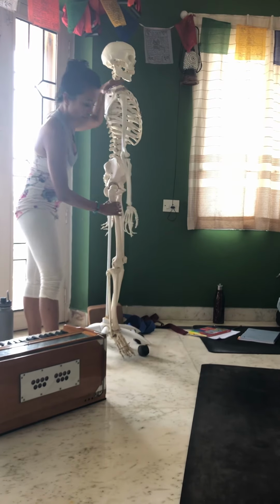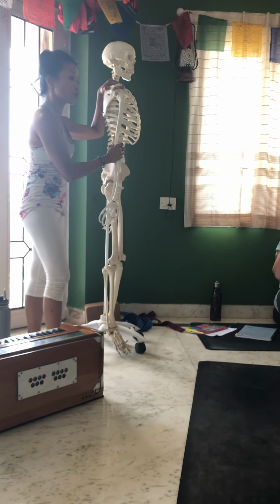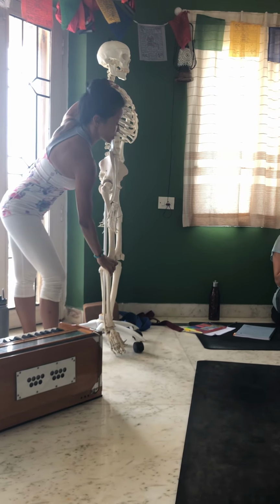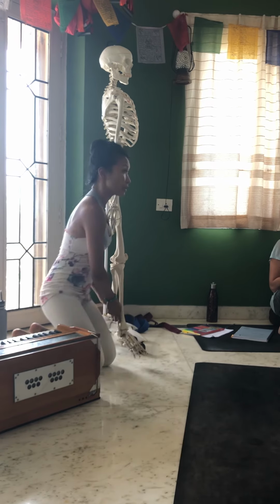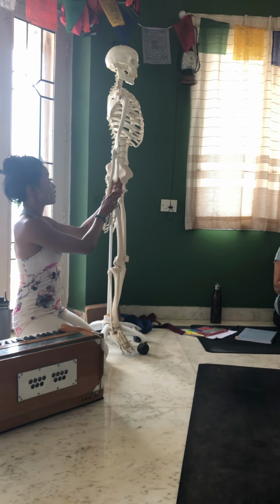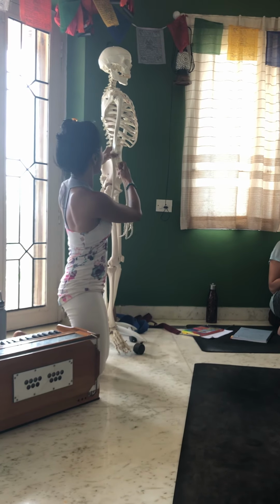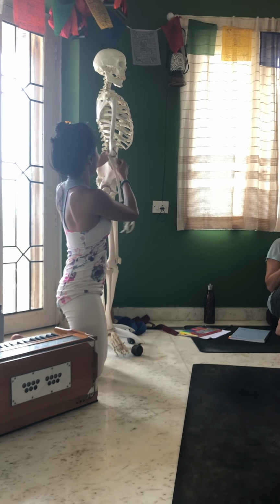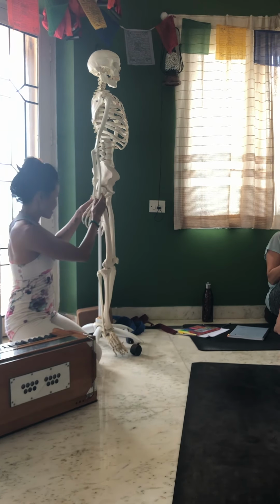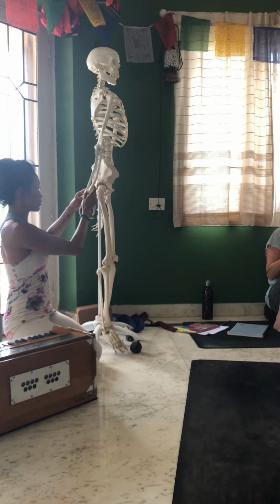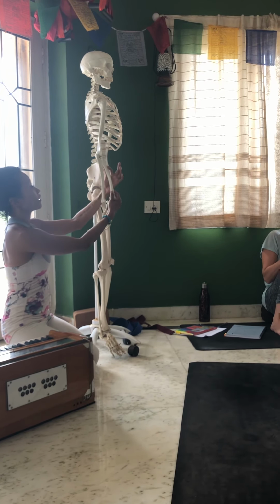You have the femur bone, you have your humerus, you have the elbow joint, you have the knee joint. You have the tibia and fibula, and then you have your radius and your ulna.